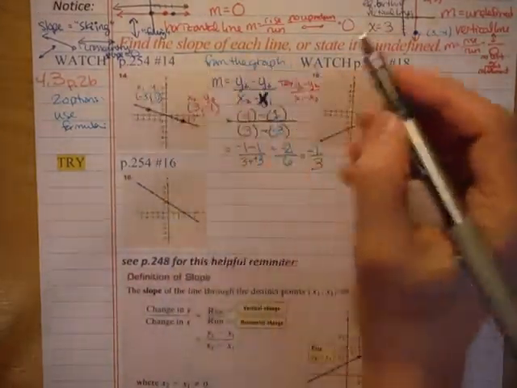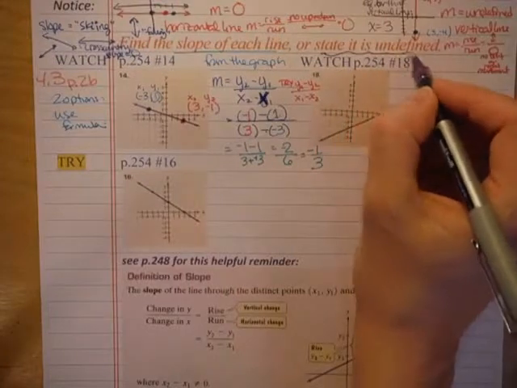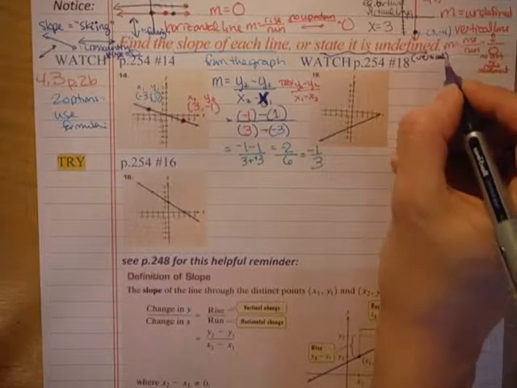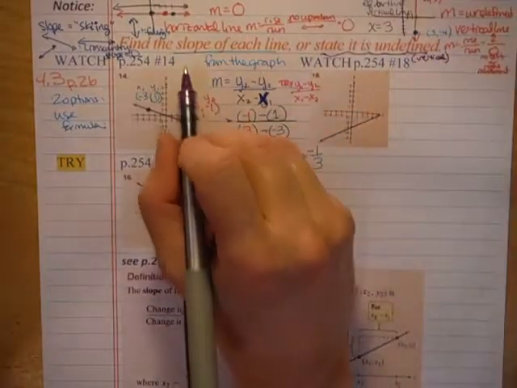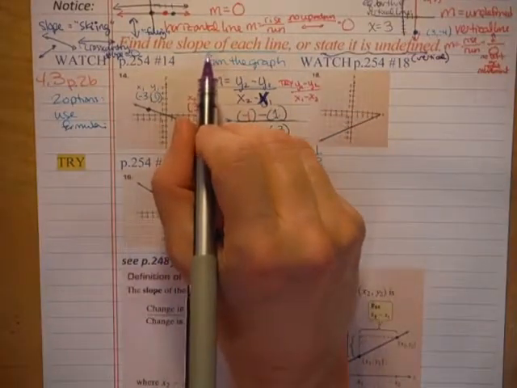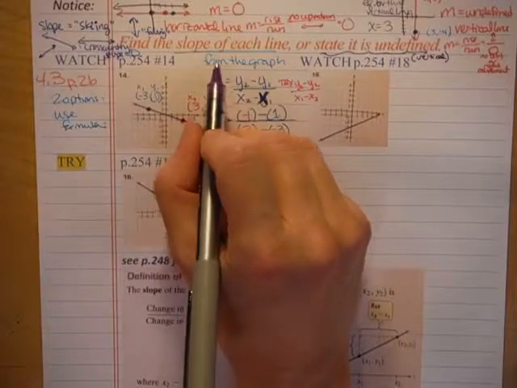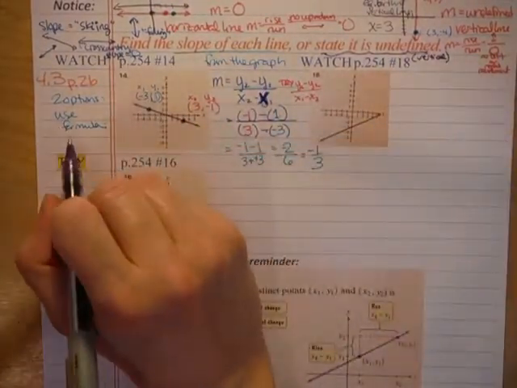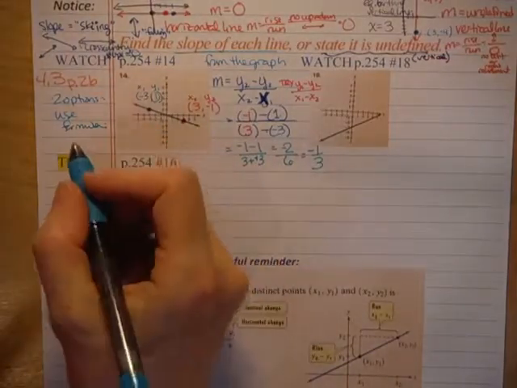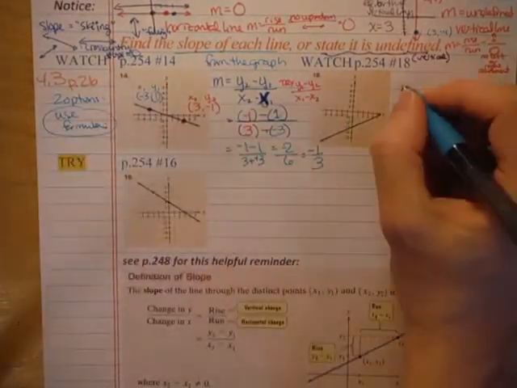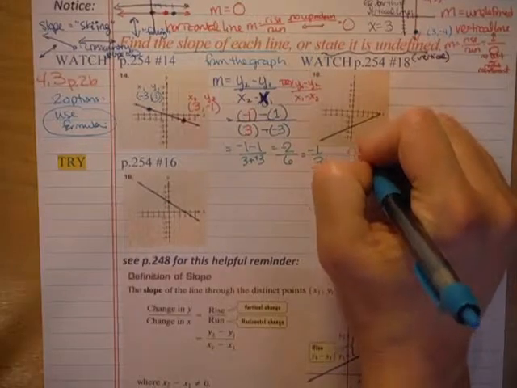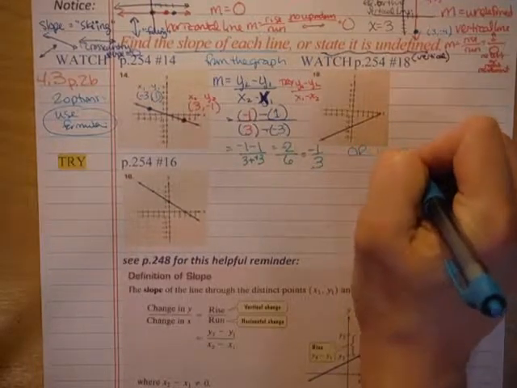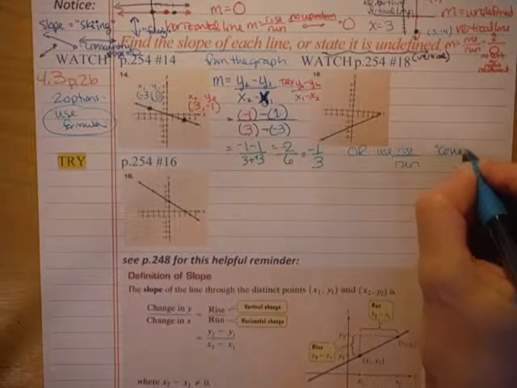Notice that it says find the slope of the line or state if it is undefined. And undefined, we remember from the top part of the page here, is going to be a vertical line. Okay? And if you see a horizontal, you can either work it through and figure it out, or you can just remember horizontal is 0, vertical is undefined. Now that's one method. I could use the formula, or I could use rise over run and count it off using the picture.